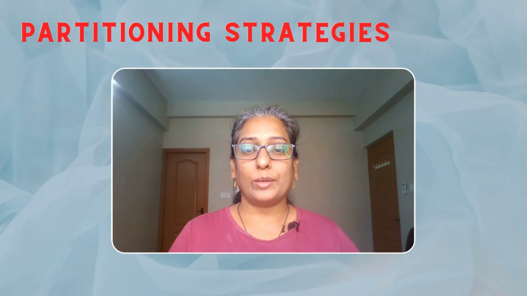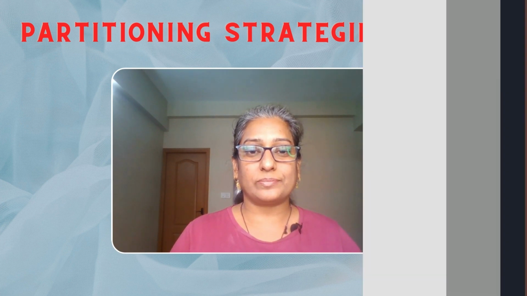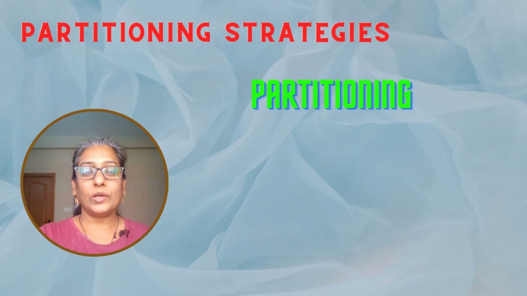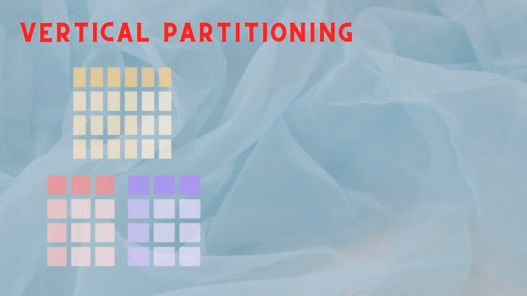Partitioning techniques vary based on the specific requirements and the characteristics of the data and the distributed system being used. Let's discuss some of the common data partitioning techniques. There are two different types of data partitioning: vertical data partitioning and horizontal data partitioning. Vertical data partitioning, also known as column partitioning or column based partitioning, is a data partitioning technique where a table is divided vertically based on columns.